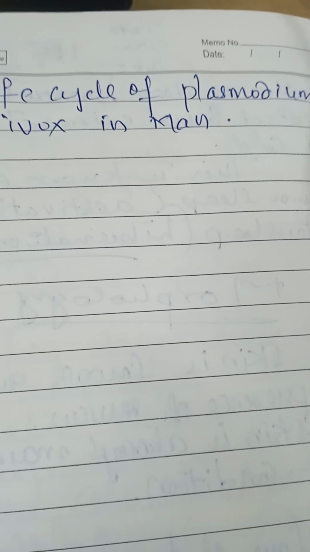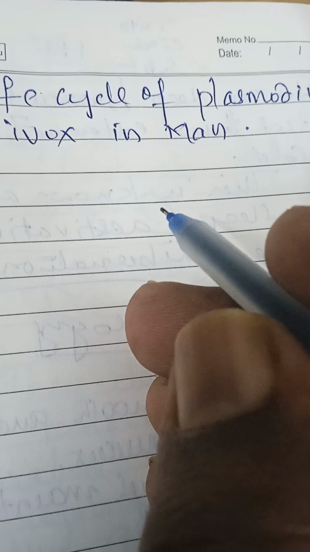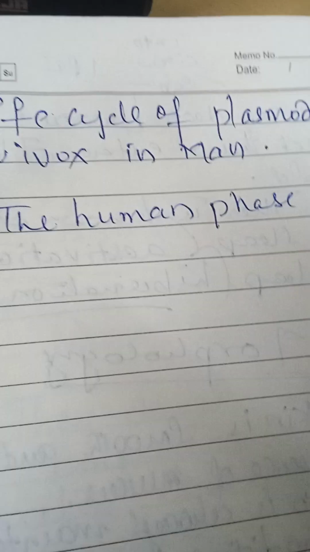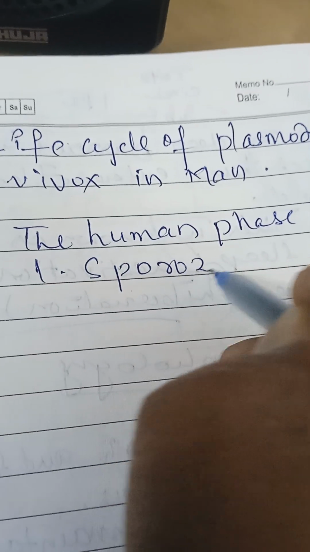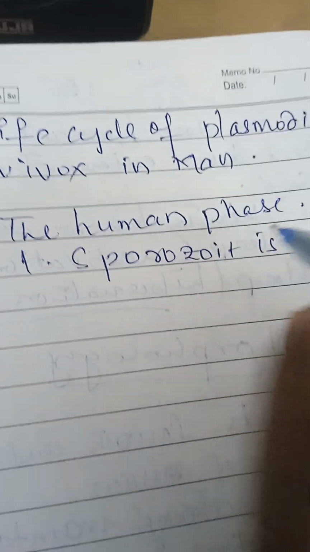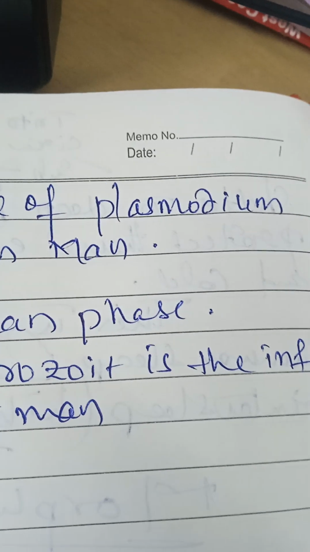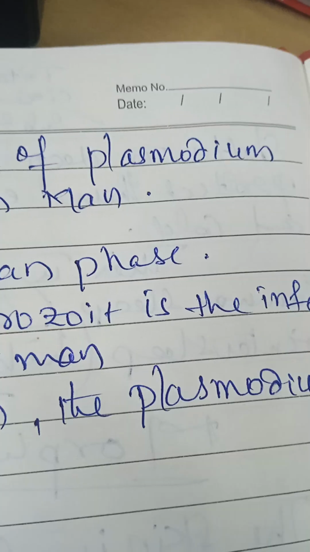Plasmodium in man. The human phase. First, the sporozoite is the infective stage to the man, right?